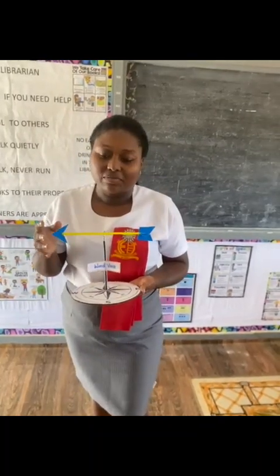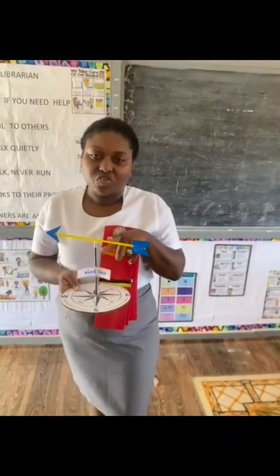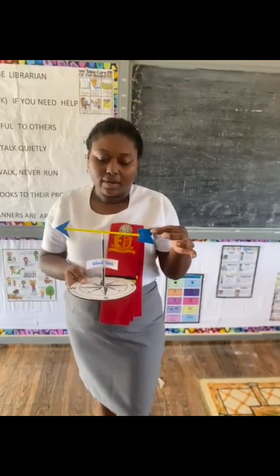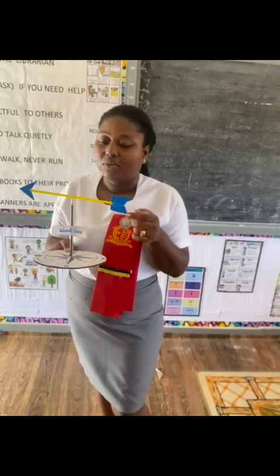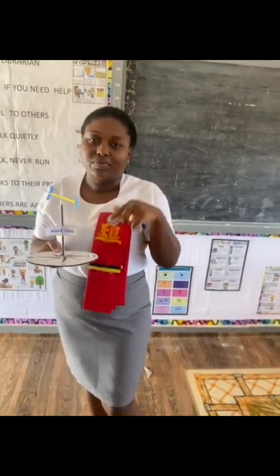So to make this wind vane, we use some recycled materials found in our home. We use a straw, a pin, cardboard, box, and we printed the direction. So as the breeze blows, whichever direction it goes, that is where the wind is coming from.